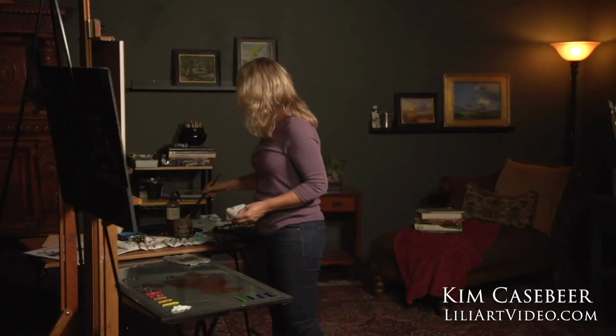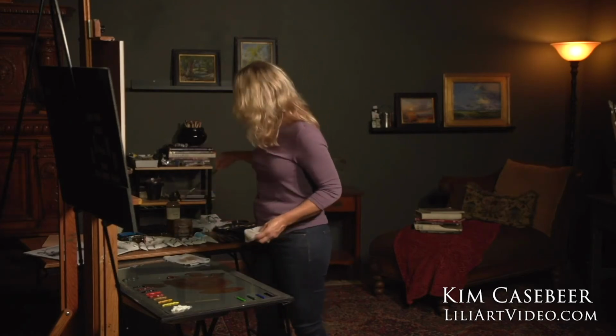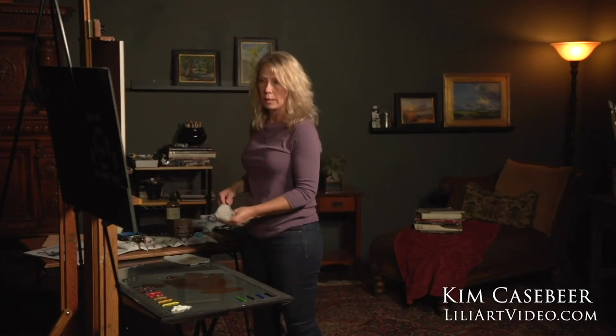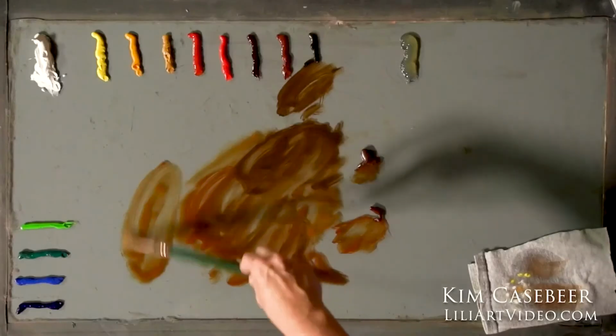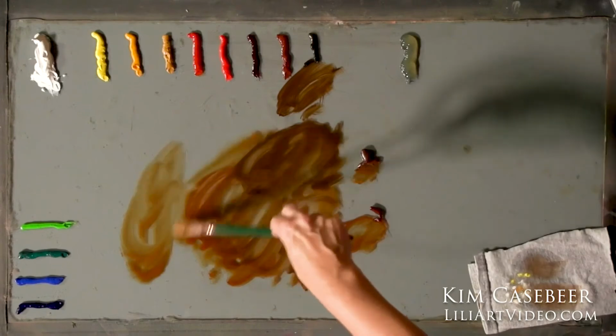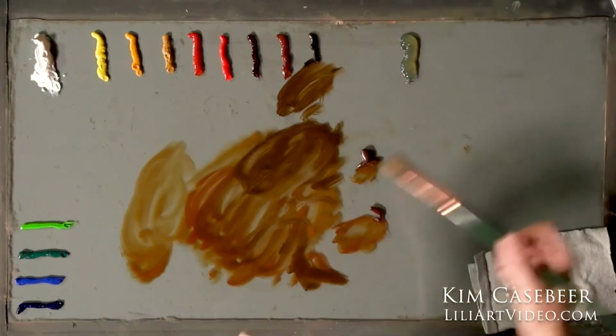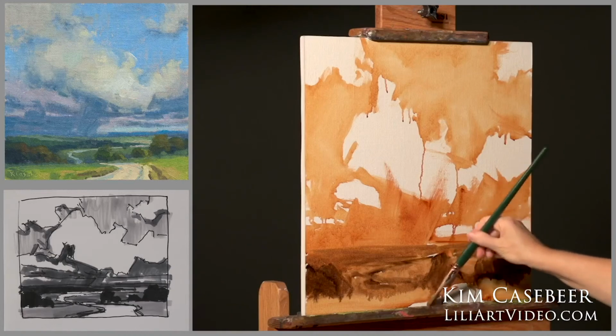And I'll put a really light wash in on the road. It doesn't need a lot because that's one of the lightest values in the painting. The lightest value in the painting is going to be the lights of the cloud, but in the land, the lightest value is this road.